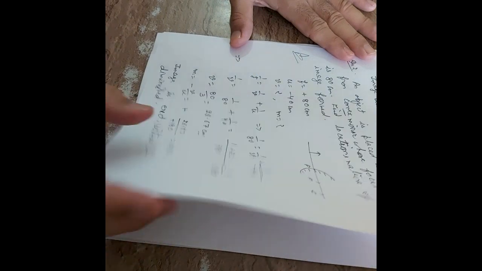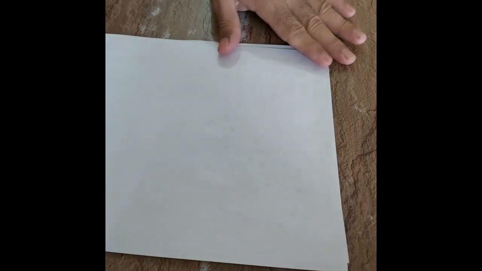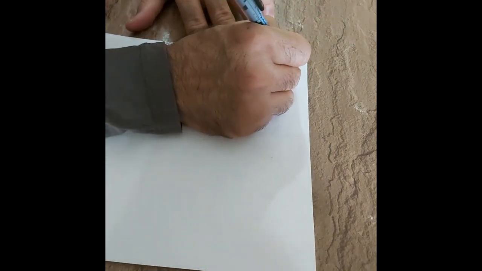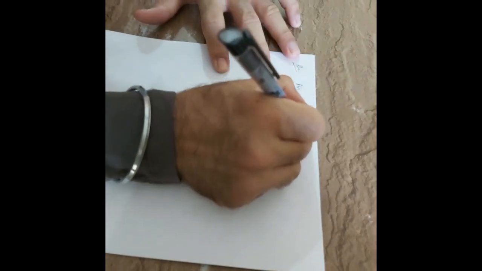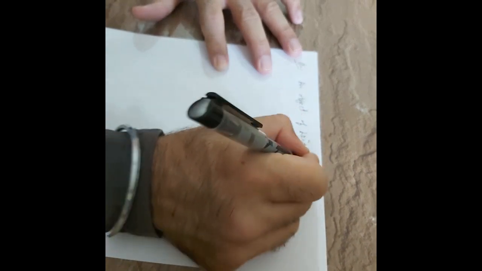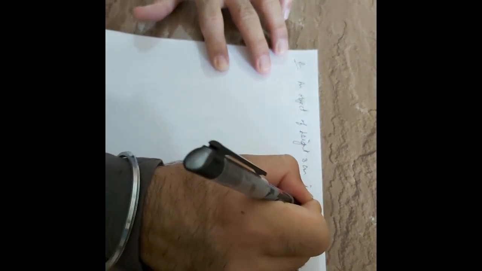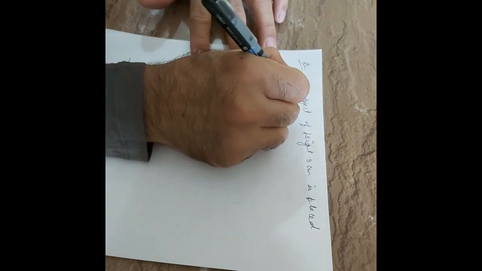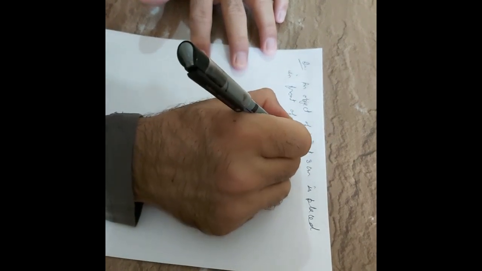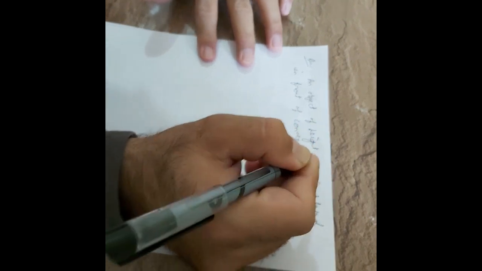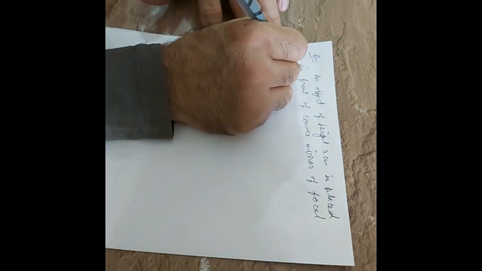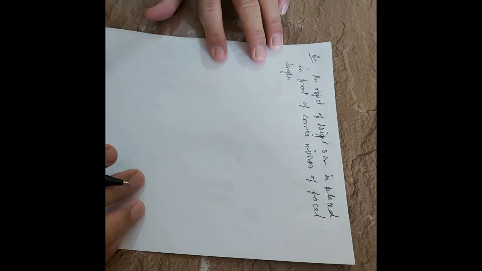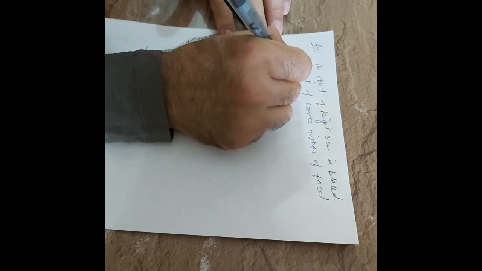Right? Let's do one more numerical. Question is, an object of height 3 centimeter is placed in front of a convex mirror of focal length 20 centimeter.